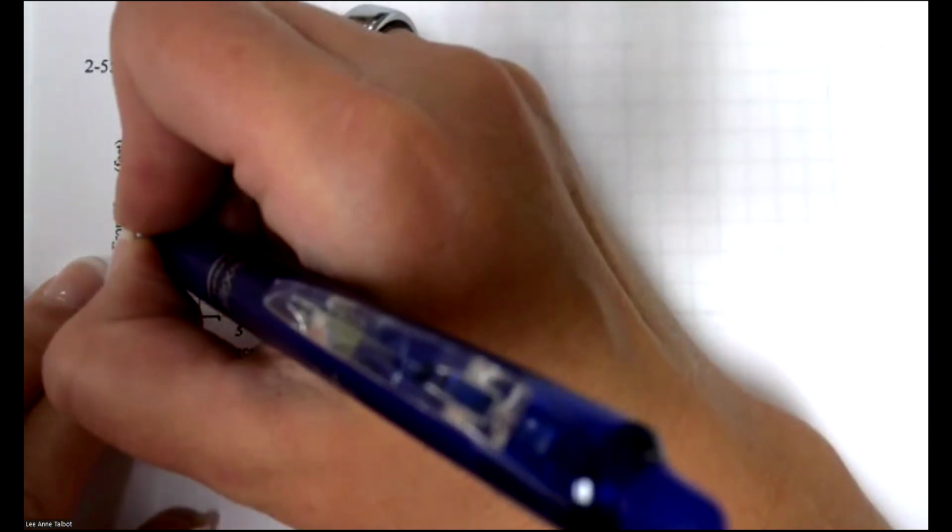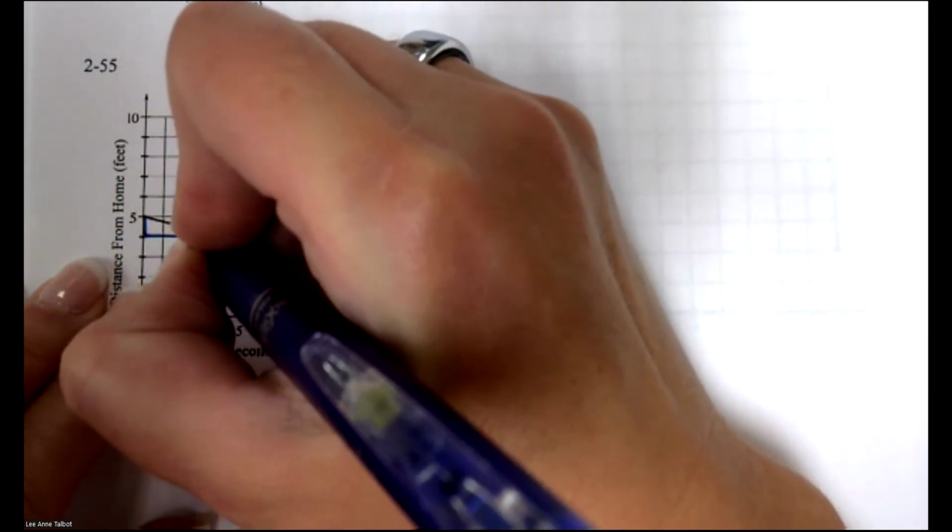Okay, so what we're going to do is find the unit rates for these separately, but luckily they're easy to calculate the slope.